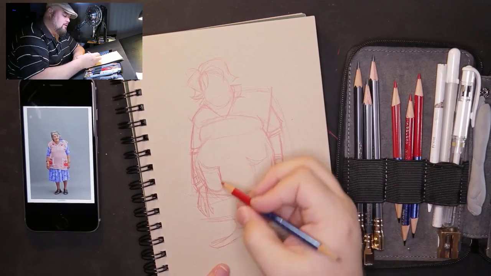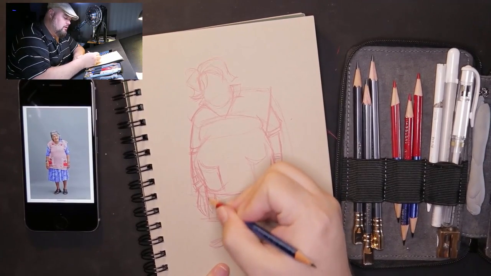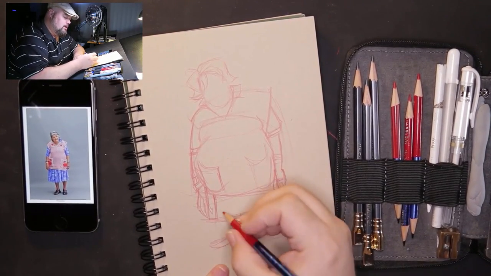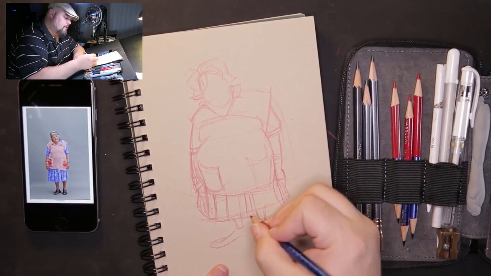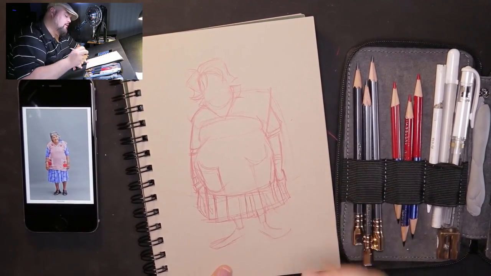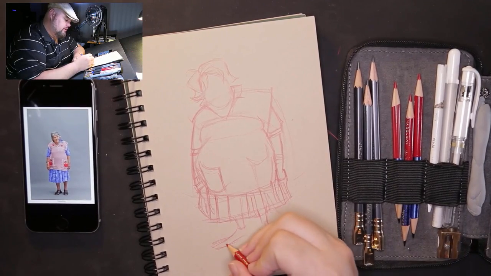So I think it would be funnier if her arms are longer. And so I'm exaggerating the proportions on everything. Putting the pleats in her skirt.